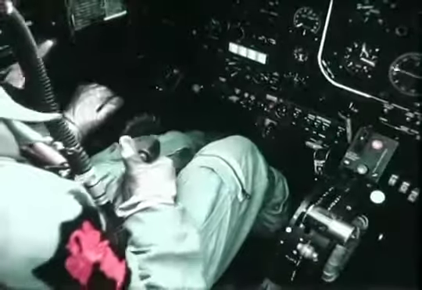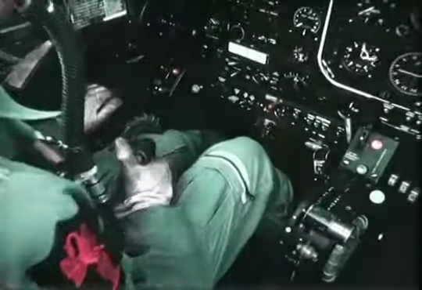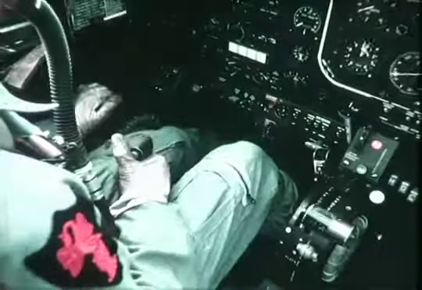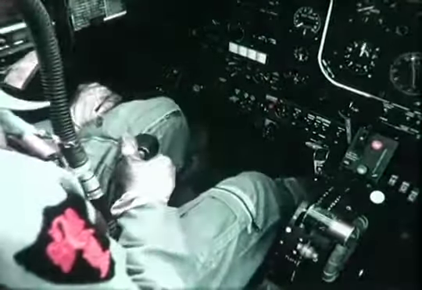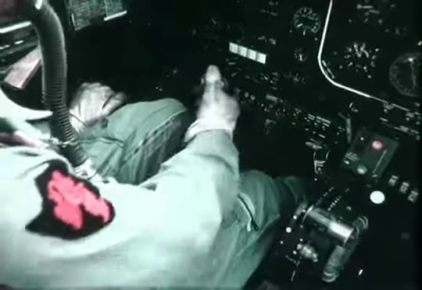To recover from the spin, the pilot first applies full rudder in a direction to oppose the yaw as indicated by the turn indicator. Then, a short pause before easing forward the stick, keeping ailerons neutral.